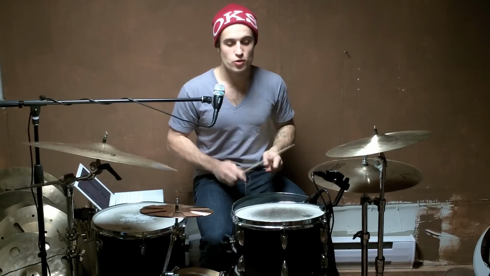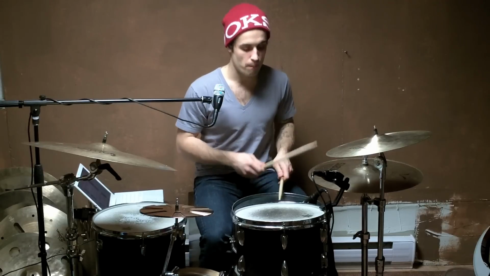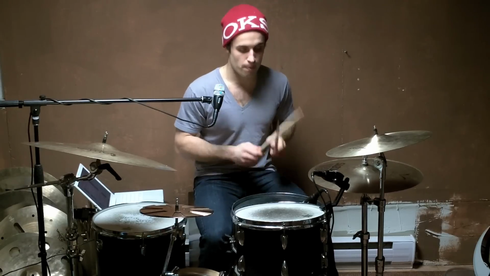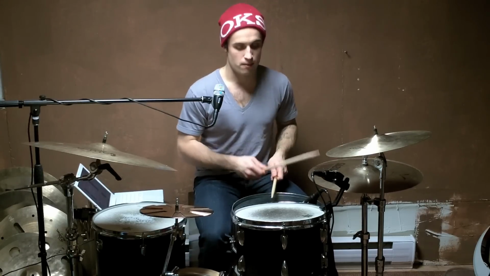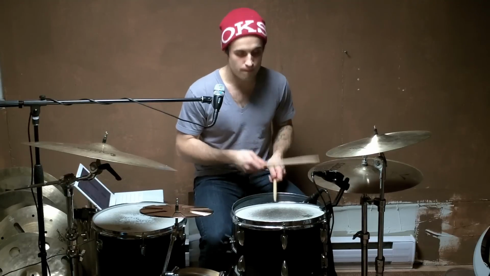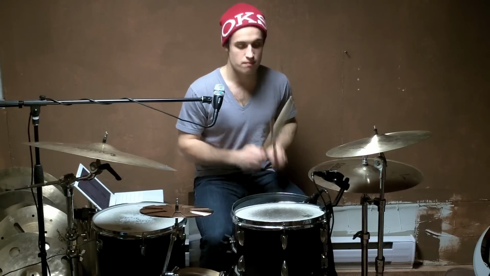That was funky. This is something grooving, but not necessarily funky. 3, 4. Notice that while that beat was in the pocket, it's not really syncopated.